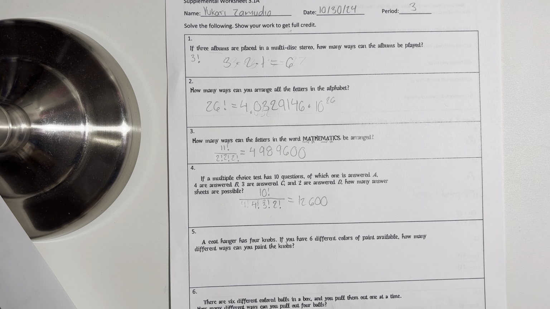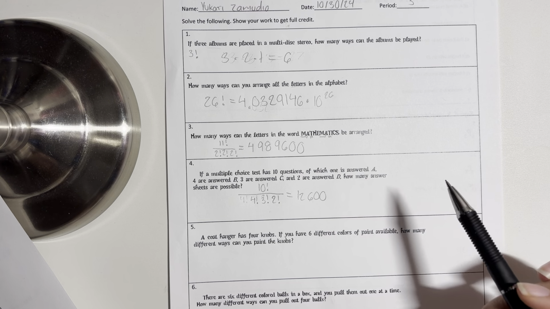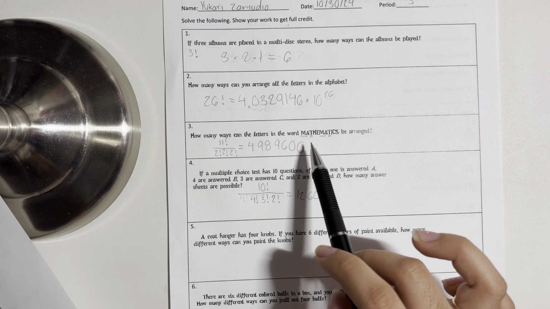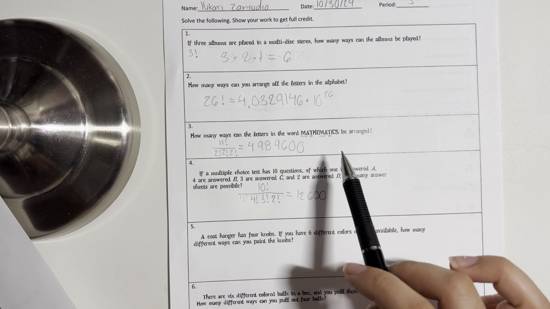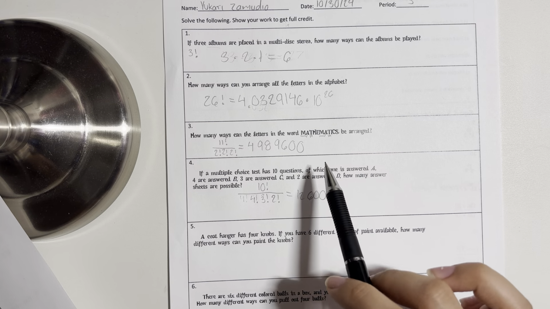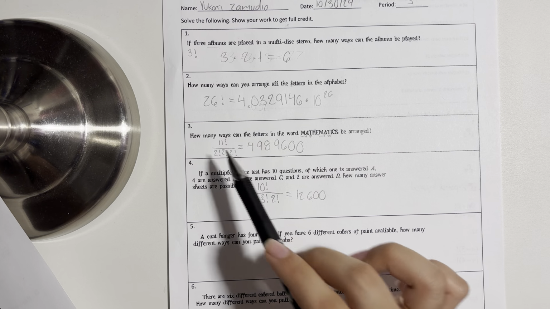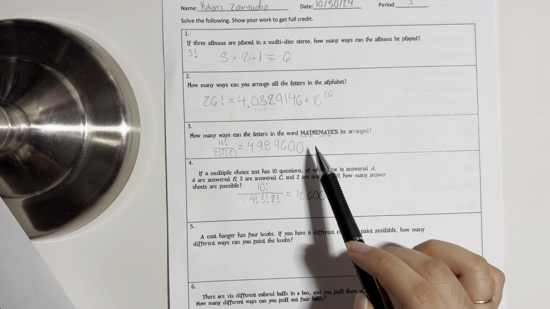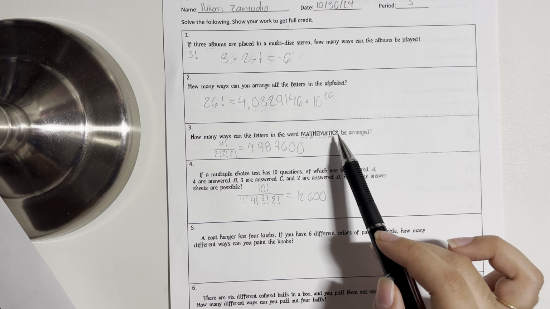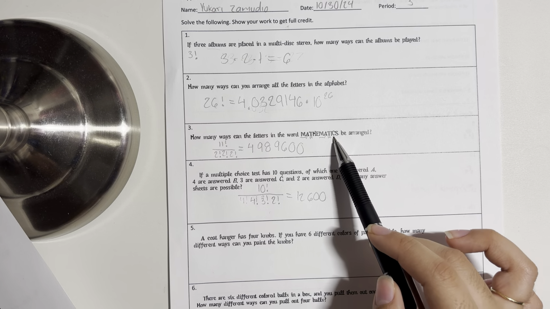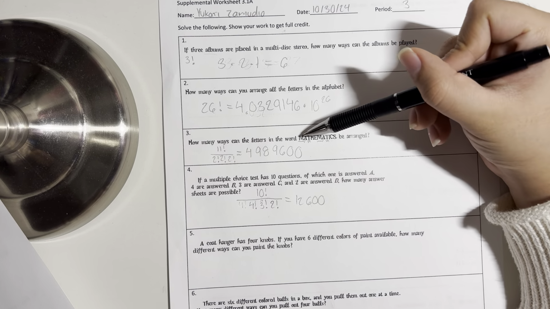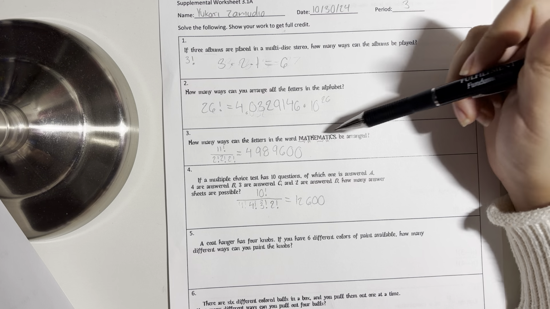Basically, we have to figure out the amount of letters that we have in this word, mathematics, and the total number of letters is 11. And then we have to figure out if any letters repeat in this word. Since they do repeat, we have to count how many repeat and how many times they do repeat.